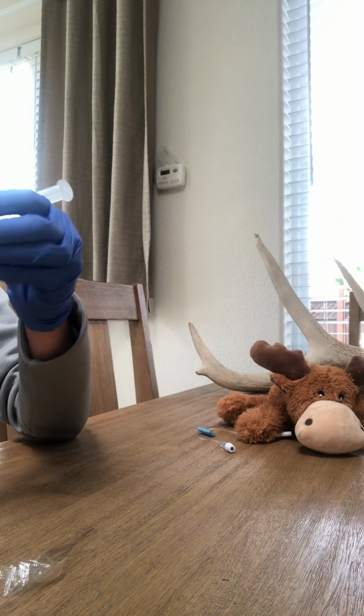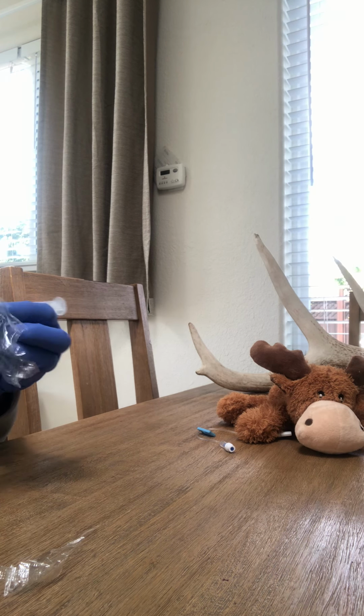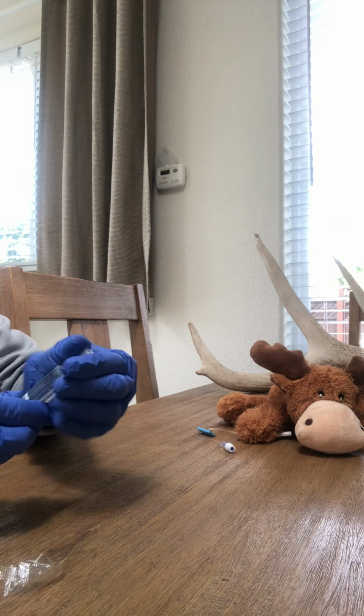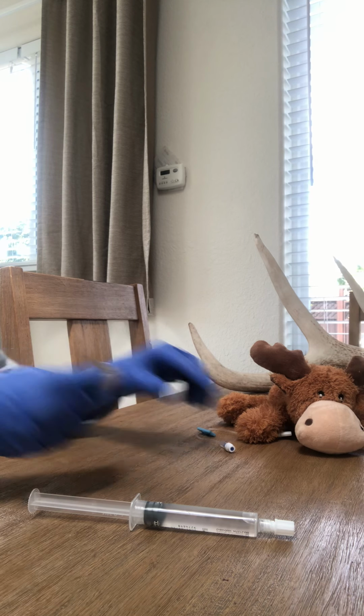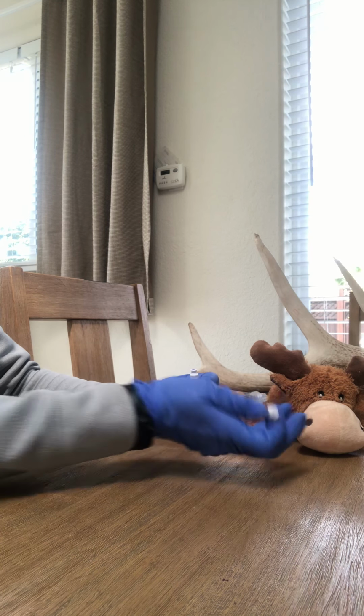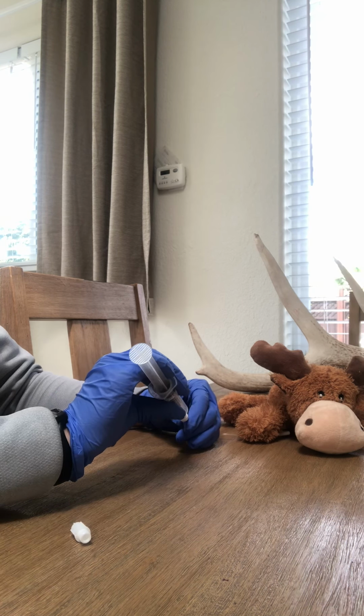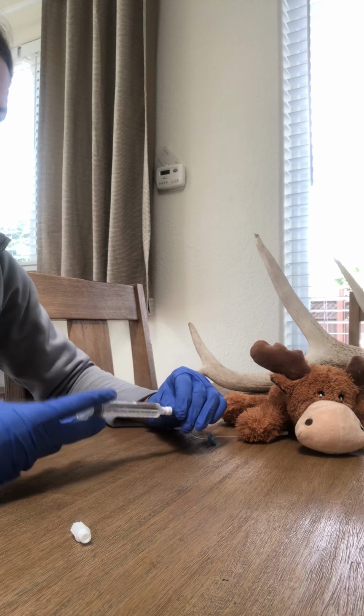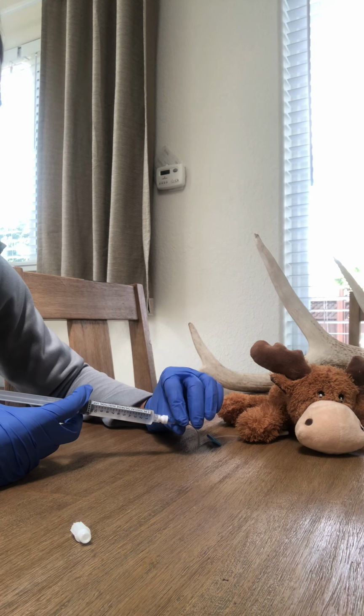Okay. Here's my saline. Okay, so I'm going to cleanse it again. Let it dry. Now it's sterile. And take my saline and I'm going to attach it here. And then I'm going to be pushing 5 mLs.